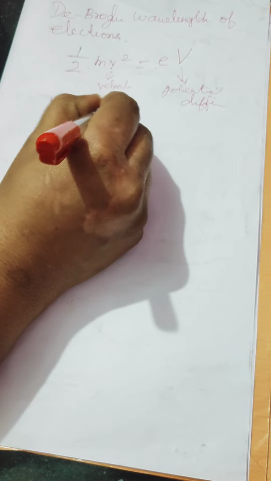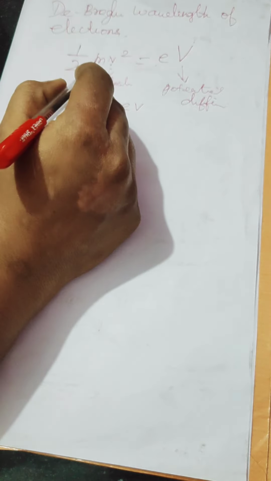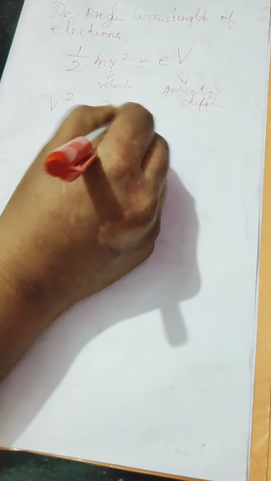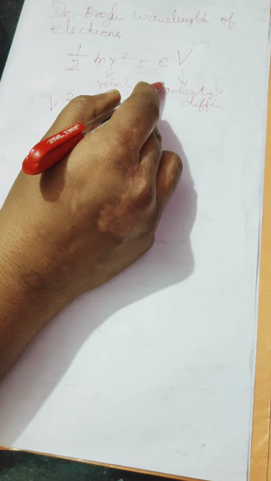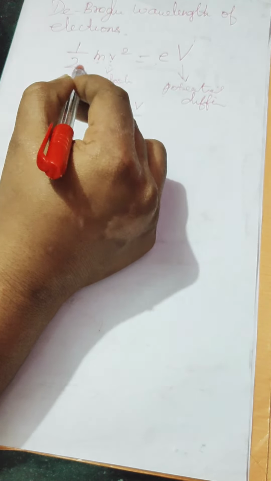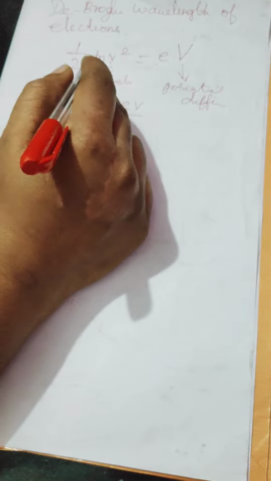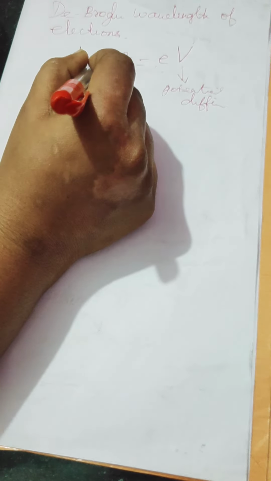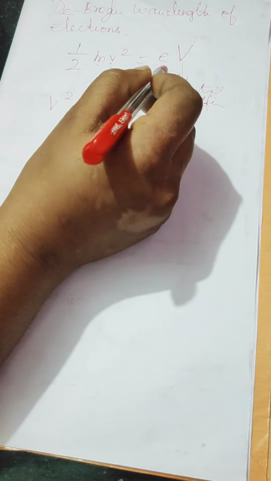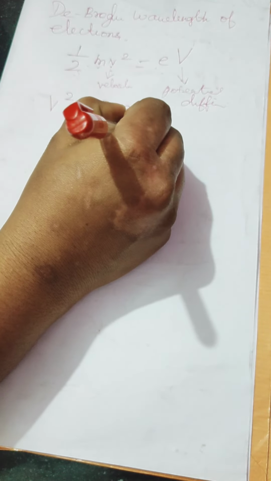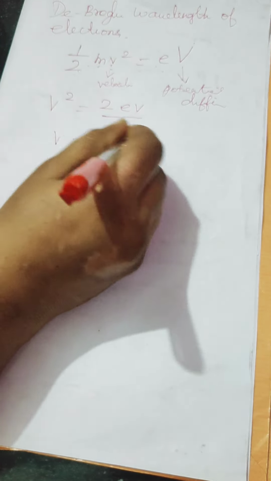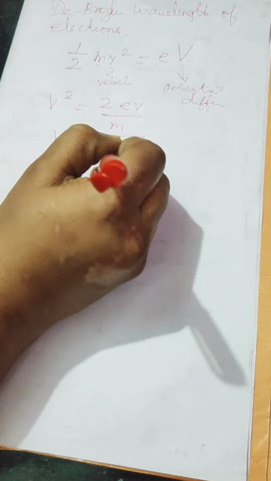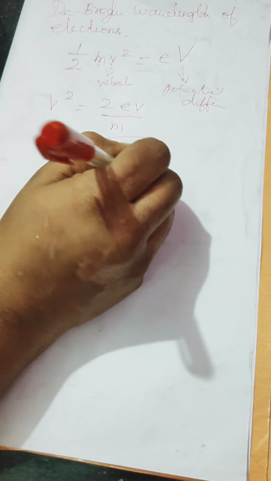So it will become 2eV, and this m goes to the denominator, because multiplication goes to division and division goes to multiplication. So I will get m, and take this root to that side. So I will get v is equal to root of 2eV divided by m.